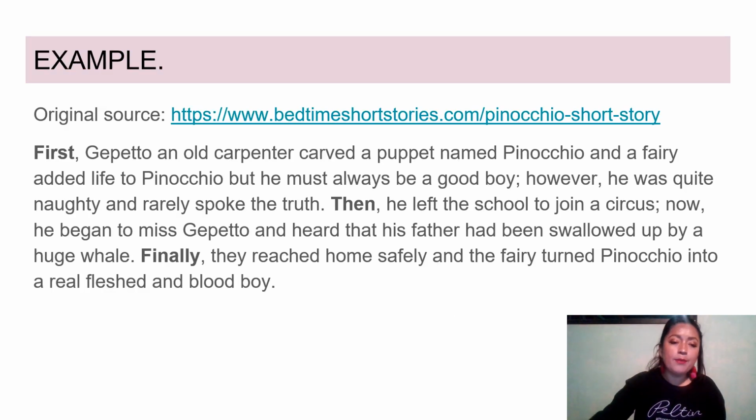We have the example. In this source, we can find the original story. The story is about Pinocchio. And now I am going to read only the summary. First, Geppetto, an old carpenter, carved a puppet named Pinocchio and the fairy gave life to Pinocchio, but he must always be a good boy. However, he was naughty and rarely spoke the truth.